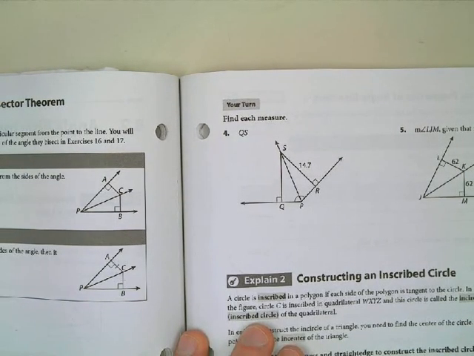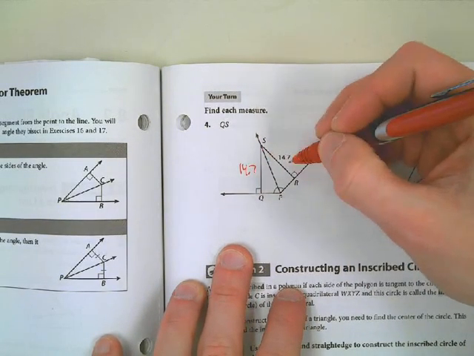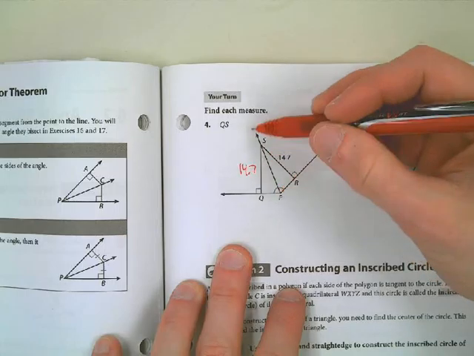S is on the angle bisector here, right? You can see it's two smaller angles. And so then QS will also be 14.7. Okay, good.